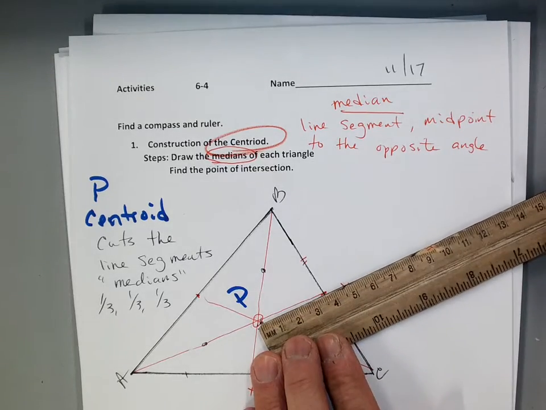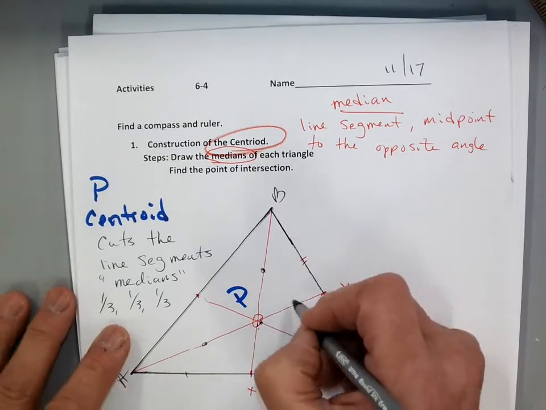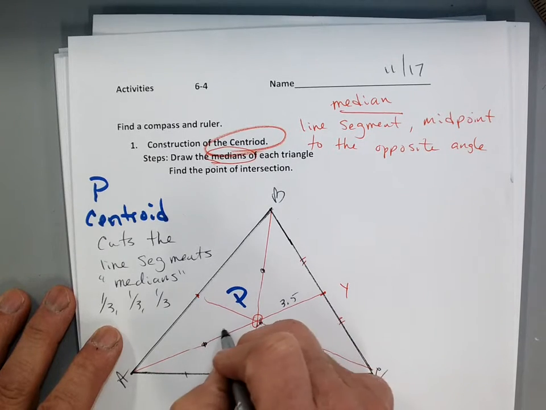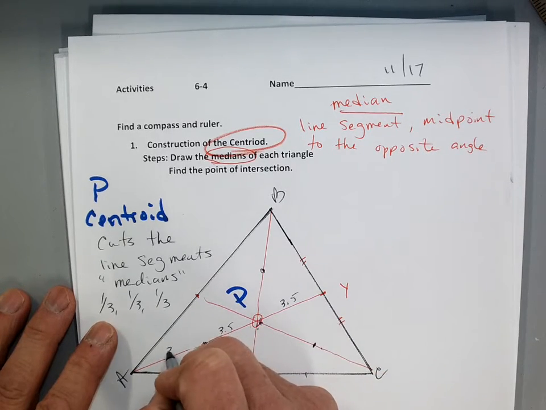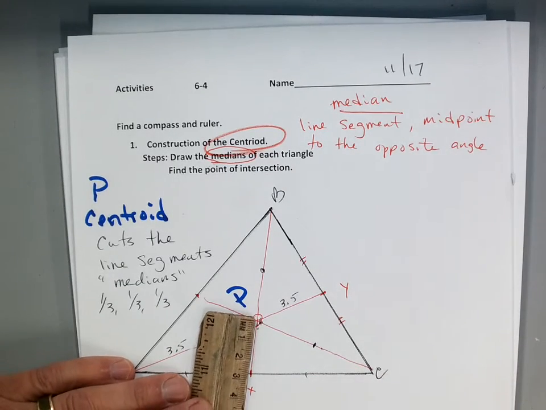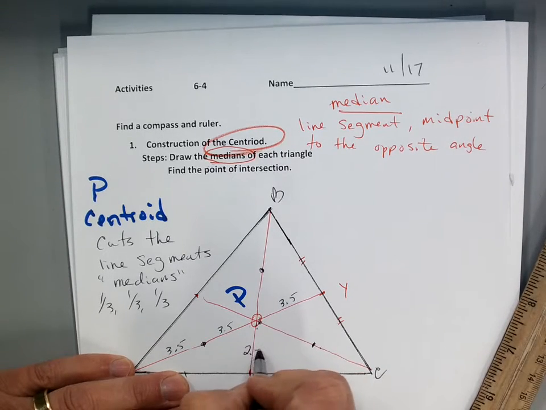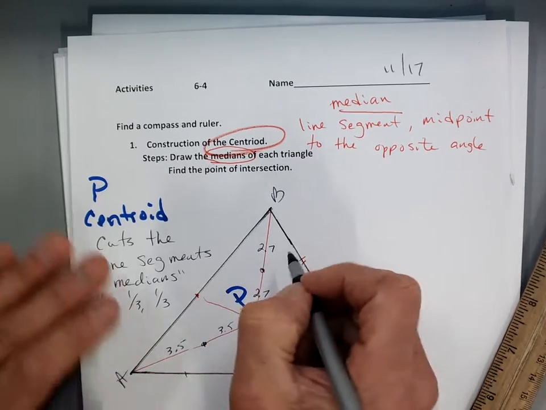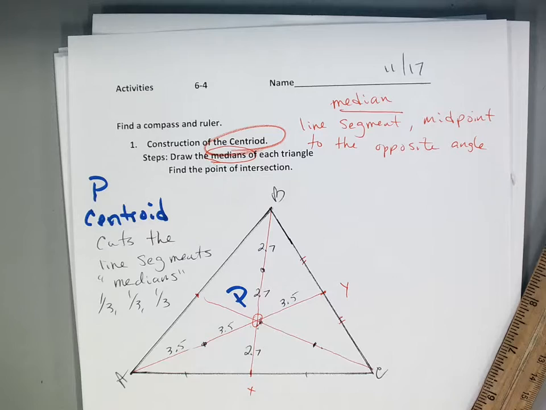So if it turns out, like say this is 3.5, I just measured it. From here to here is 3.5, and that's also 3.5, okay? Cuts it into thirds. If this is about 2.7, that's also 2.7, and that's also 2.7, okay? Now, if we know that, let's take a look at some of the notes I have for us today, okay? So, let's check it out, okay?